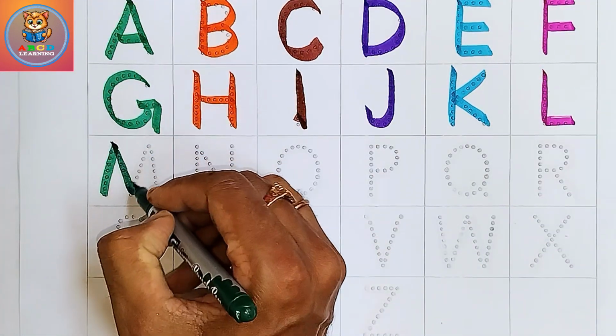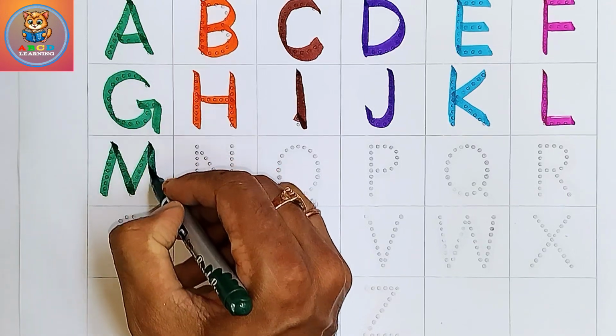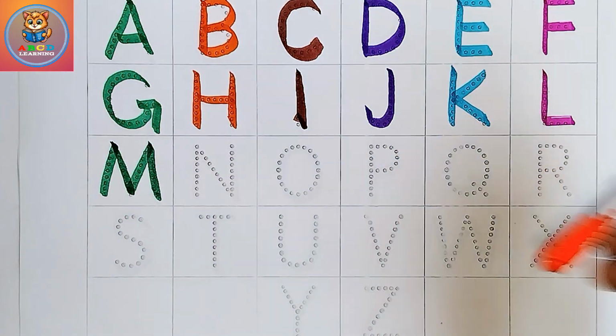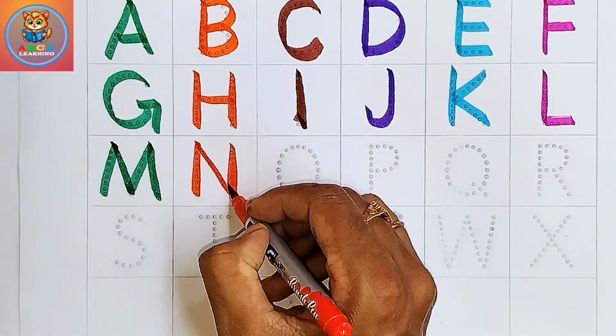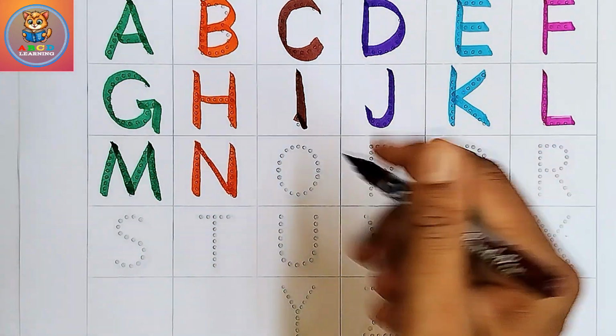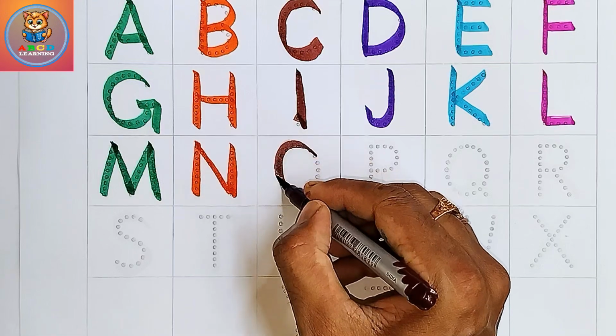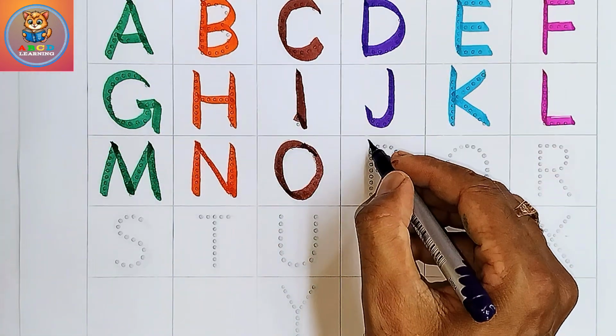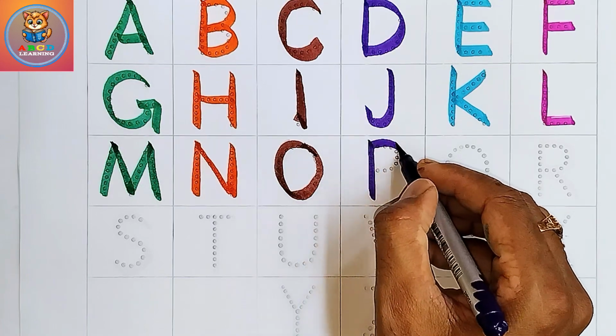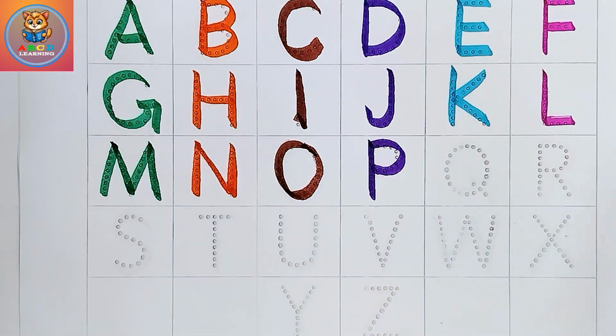M for monkey, M for monkey. N for nightingale, N for nightingale. O for orange, O for orange. P for parrot, P for parrot.